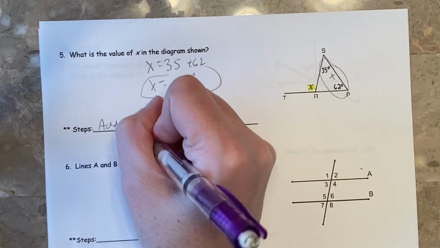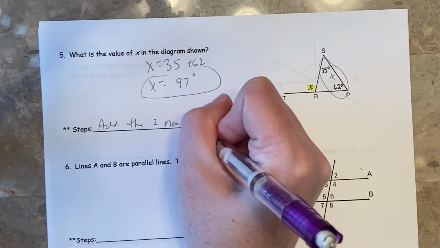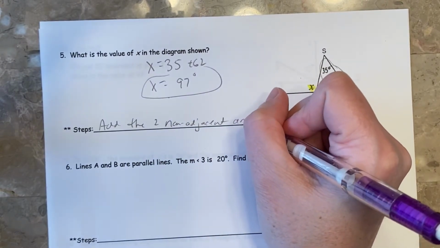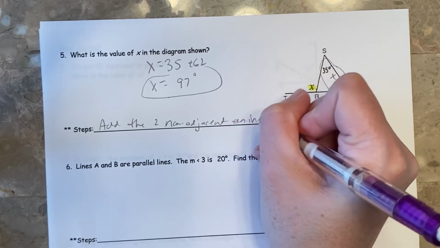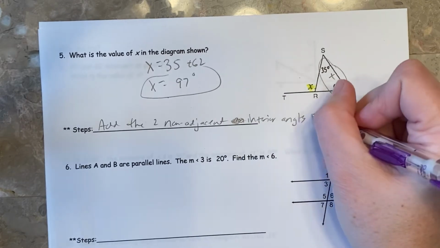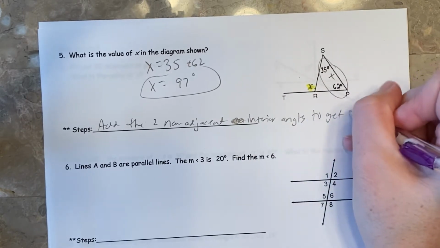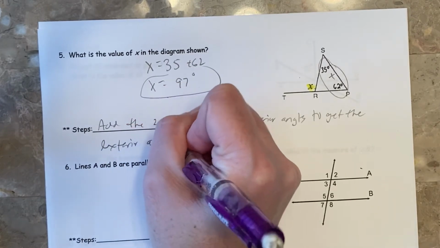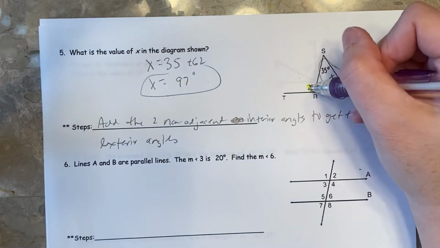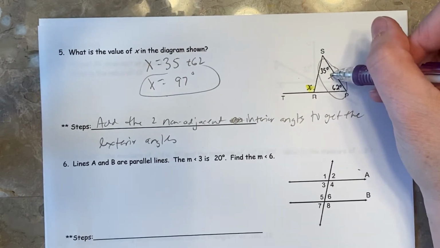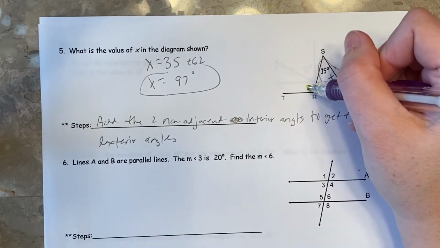So add the two non-adjacent interior angles. Okay, add the two non-adjacent interior angles to get the exterior angle. Okay, because the measure of this exterior angle is equal to the sum of those two. So add those two together to get this exterior angle.